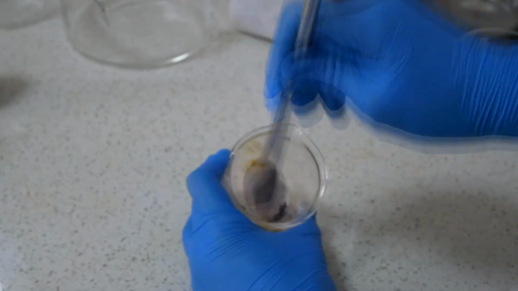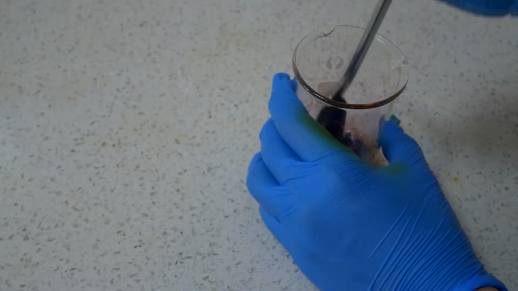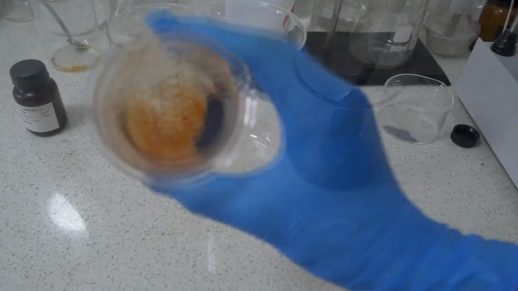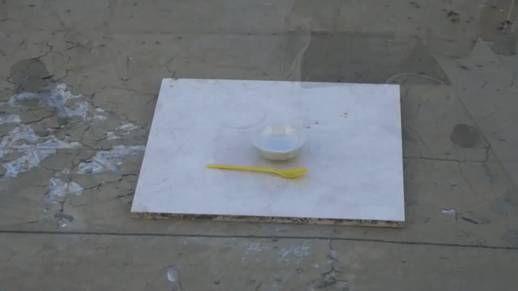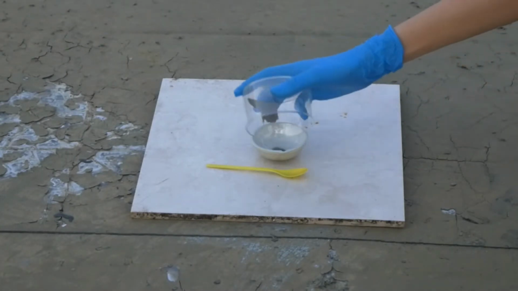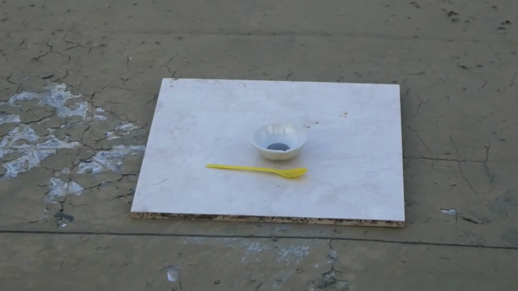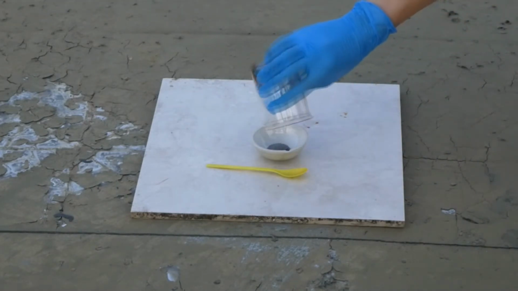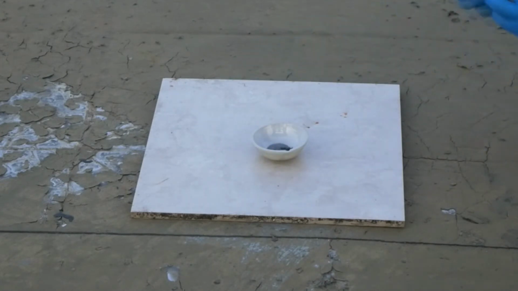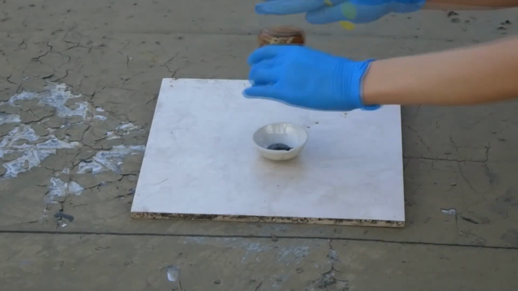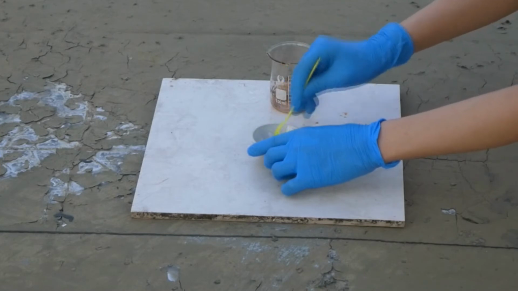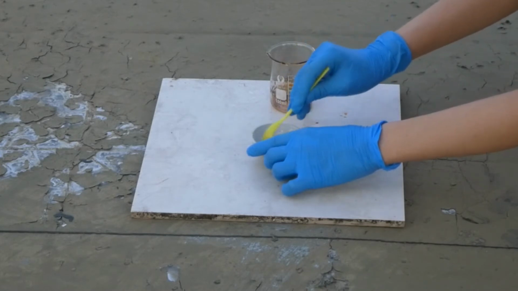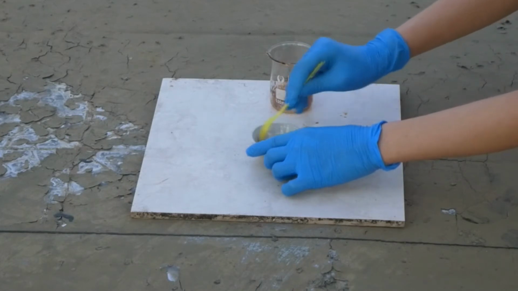For the iodine powder, I squished the grains into smaller particles using a spoon. Then I put it in the beaker. The crucible is ready and it's time to get the two powders in and mixed. When I'm mixing the powders, you can see some vapors coming off.